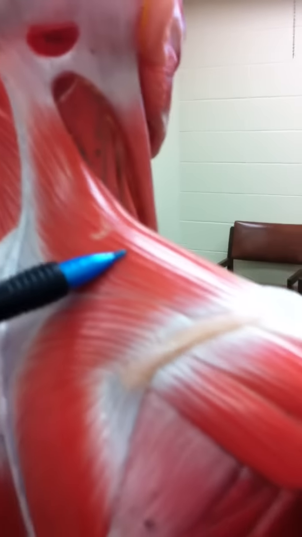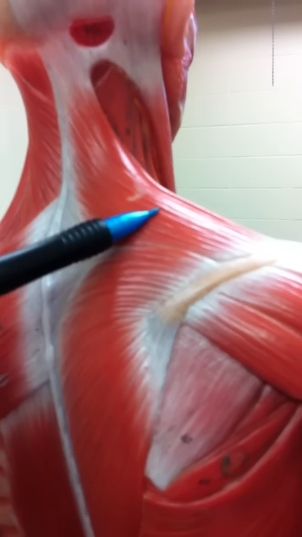Next is the teres major. That is located here. Extends and adducts and medially rotates the humerus. Next is the teres minor, which is located right here. Laterally rotates the humerus. Next is the trapezius, which is located here. Several movements of the scapula: rotation, elevation, and depression.